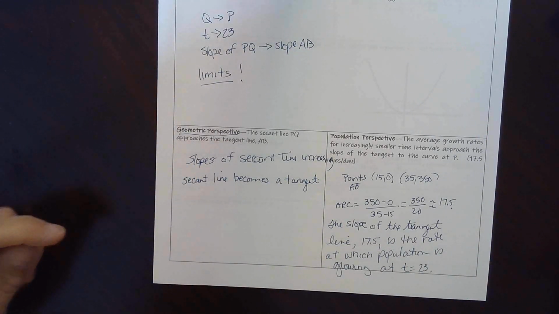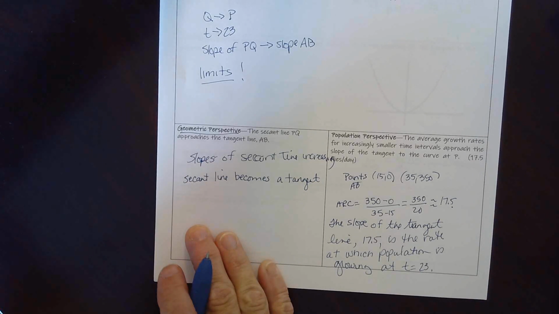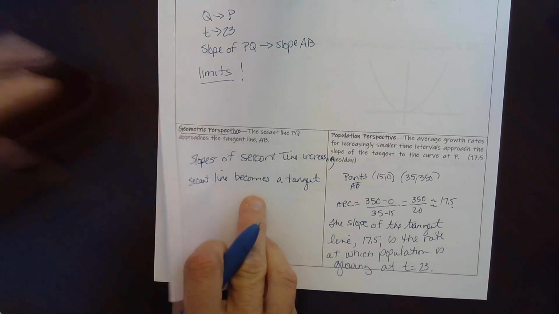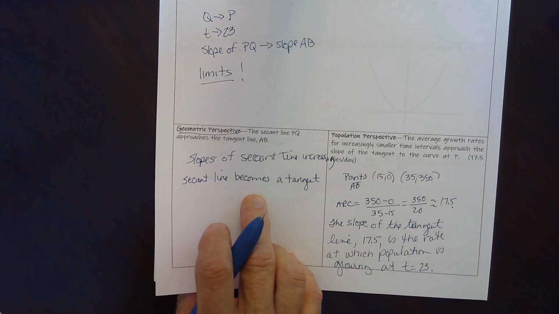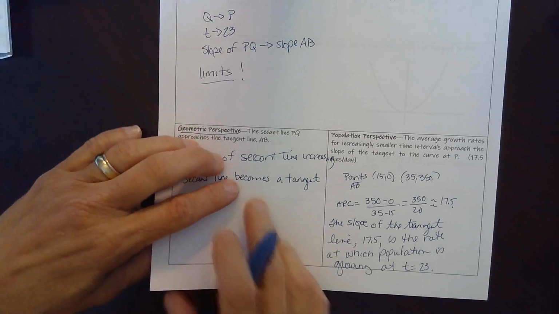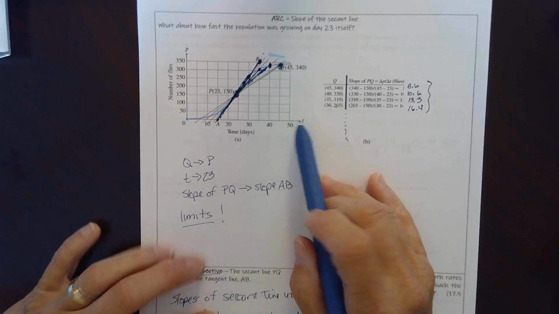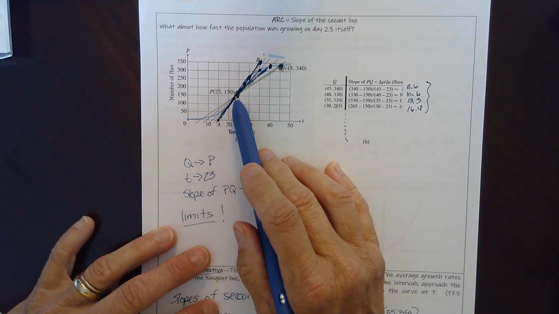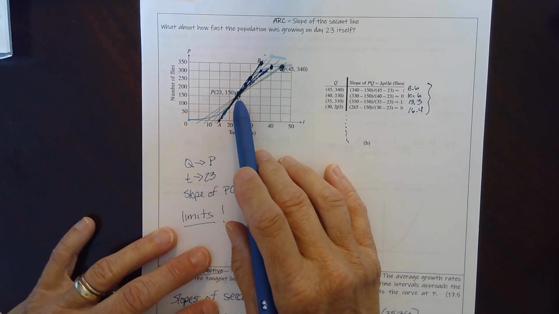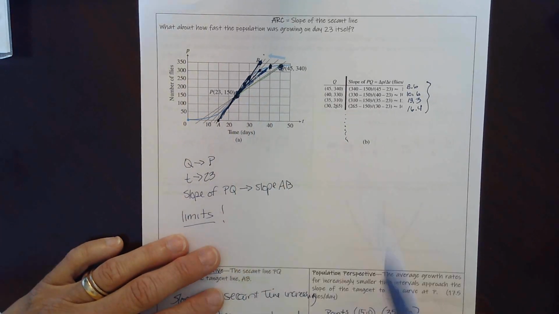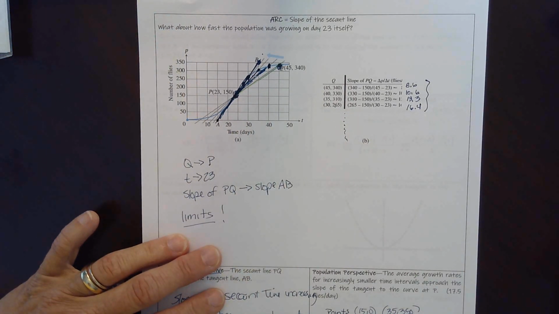So this average rate of change is closely related to limits. When we want to find a rate at which something is changing at a particular instant of time.